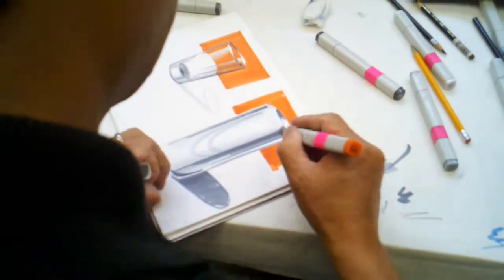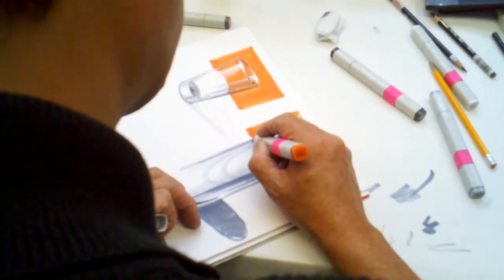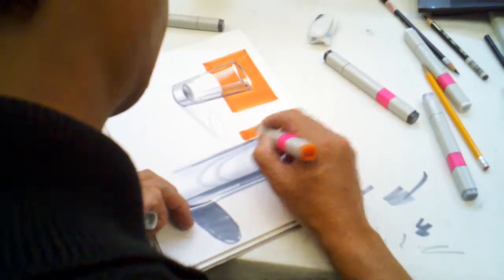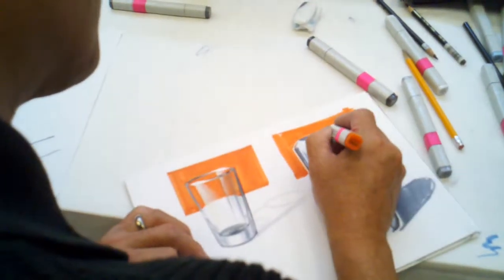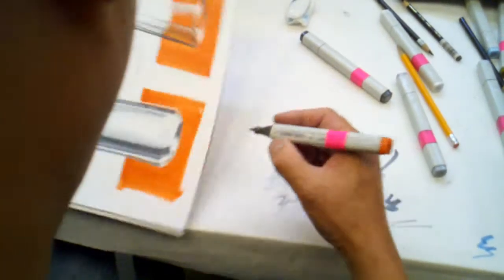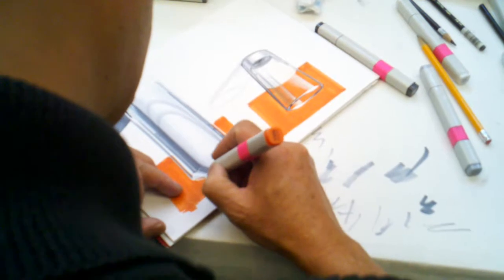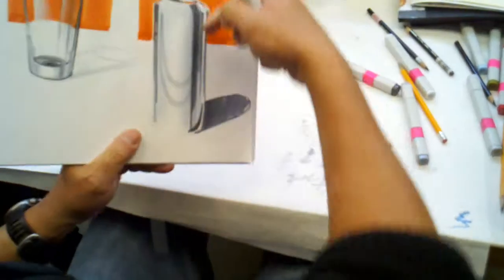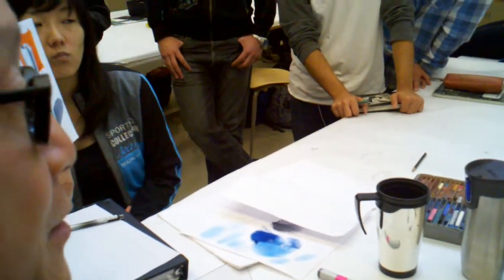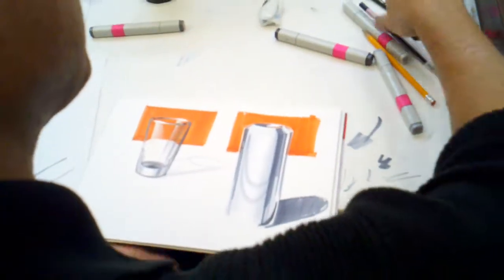Okay. The only reflection I'm going to get on that is right on the edge. So I'll put a little reflection of that orange right on the edge. And right on here, I might get, on the back edge, a little bit, because as it rolls around, it may pick up a little bit of that orange. I use my black.